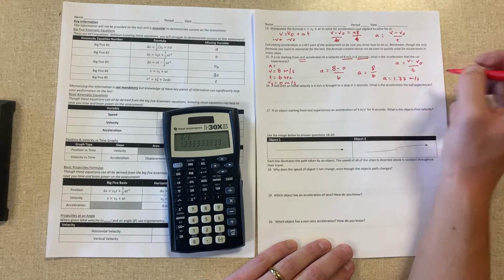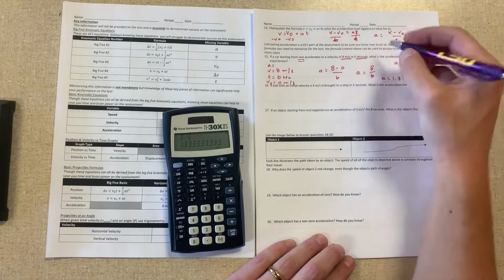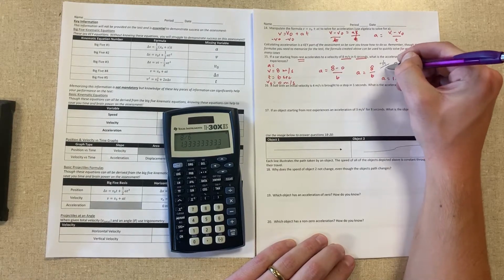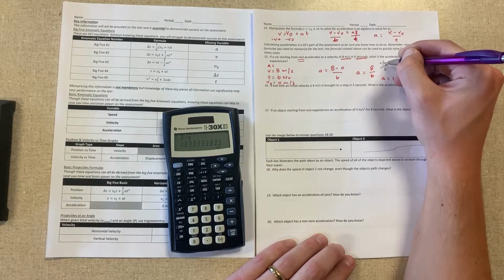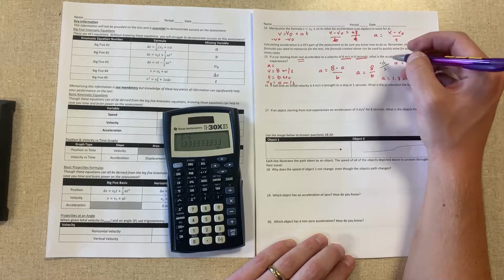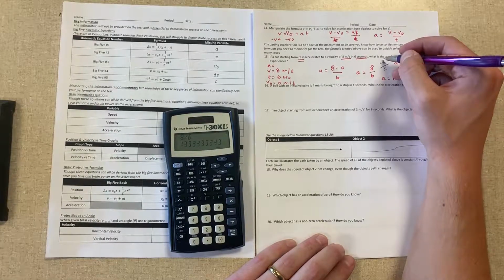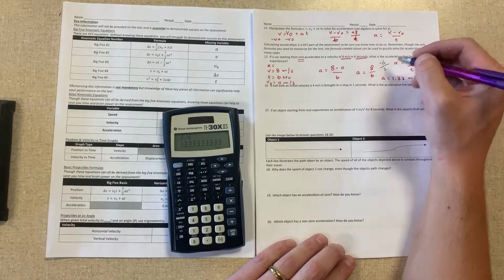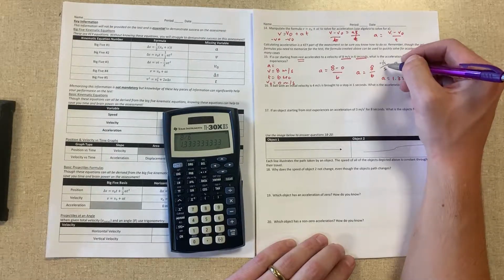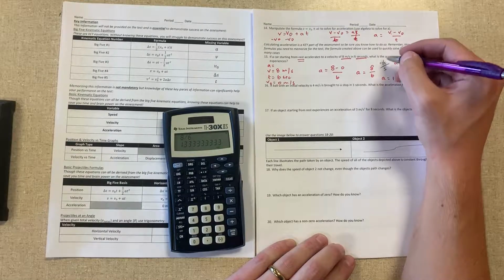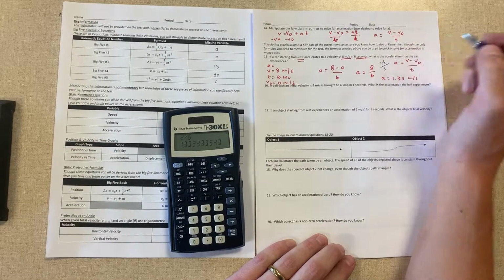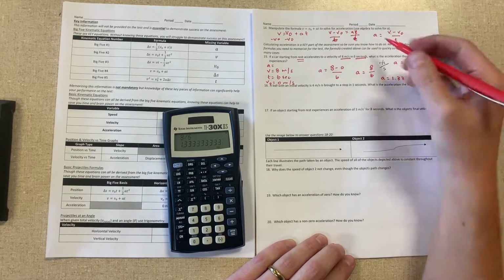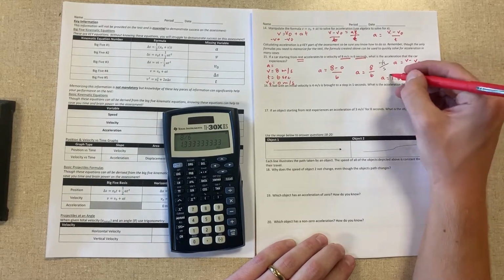And our unit, because we have meters per second divided by seconds. When you've got meters per second divided by seconds, it ends up being meters per second times one over seconds, which is meters per second squared. So meters per second squared is our answer.